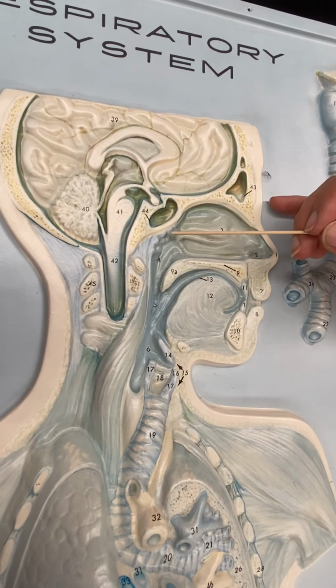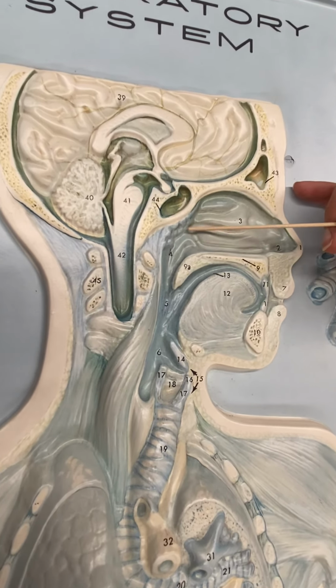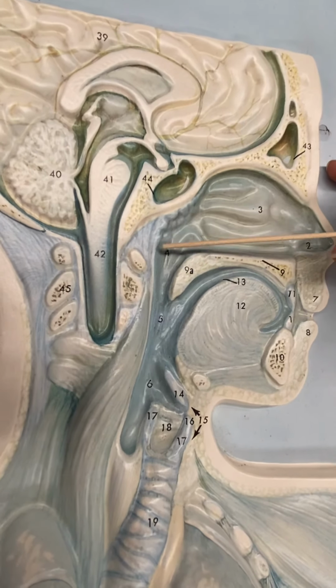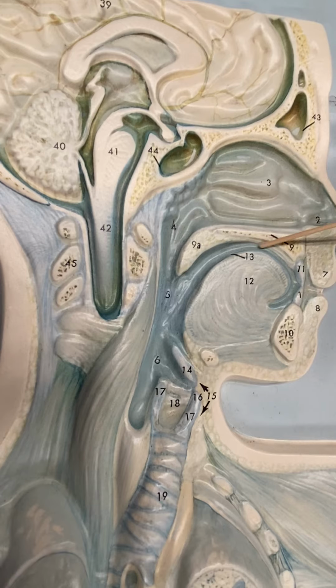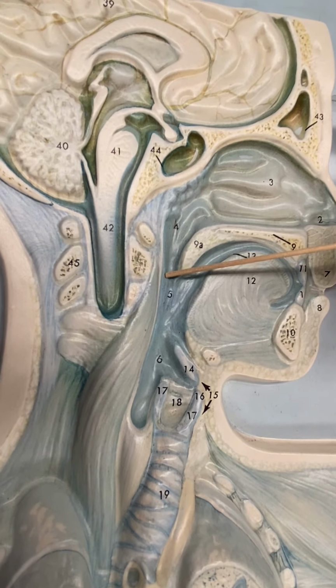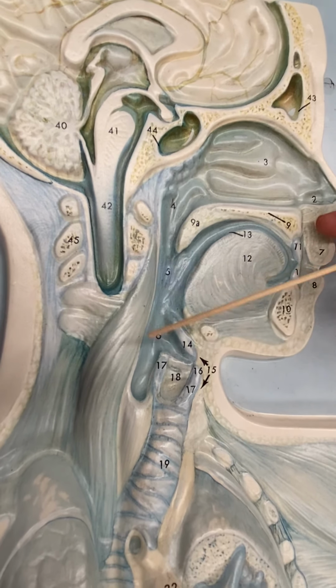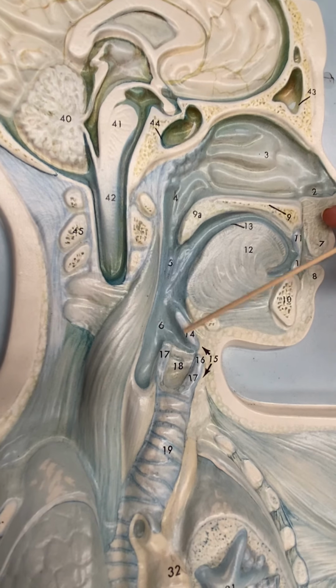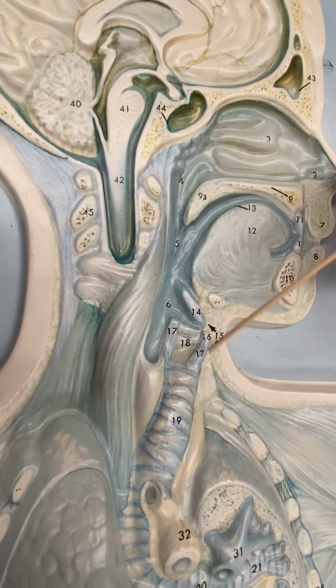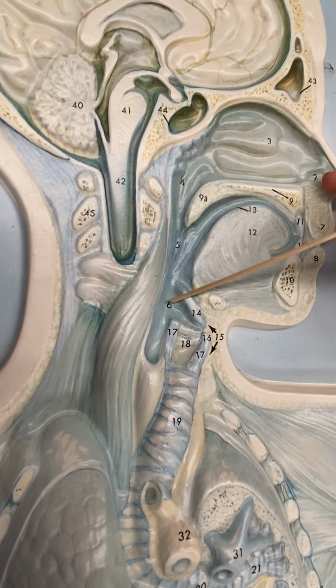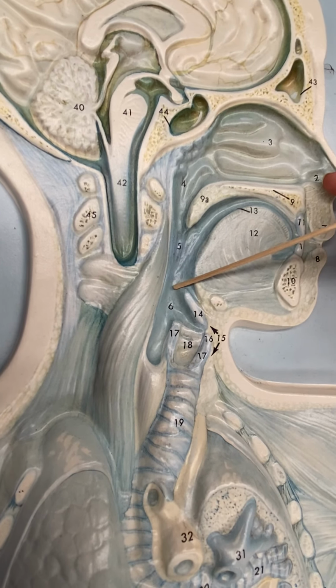Going down, right here, that would be your nasopharynx, so the space right behind your nasal cavity. Coming down here is your oral cavity, so this space right here would be your oropharynx. And then coming down here is your passage to your larynx and the separation between the esophagus and the trachea. So this space right here would be your laryngopharynx.